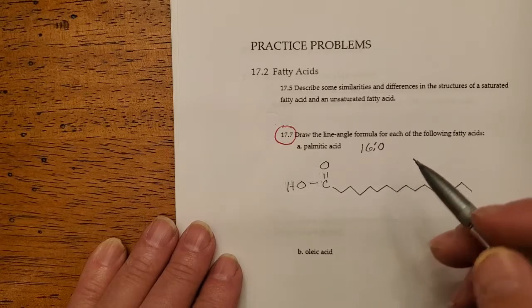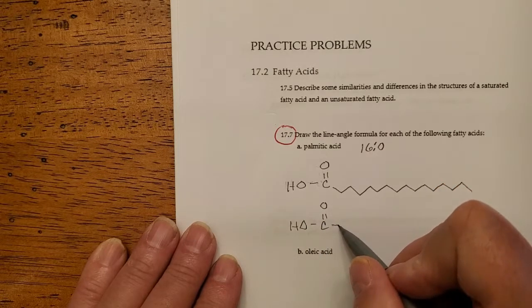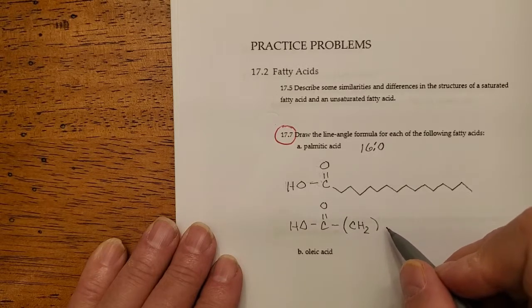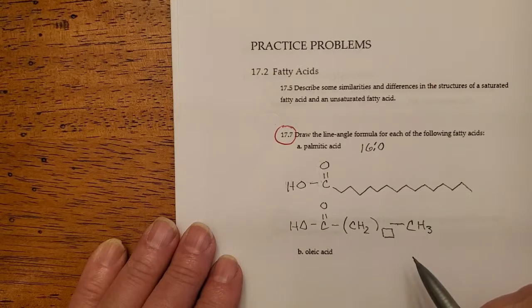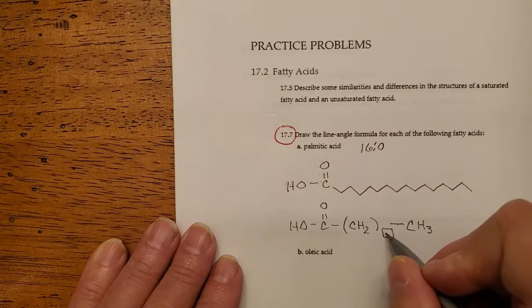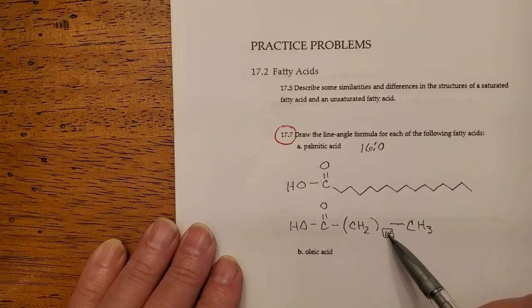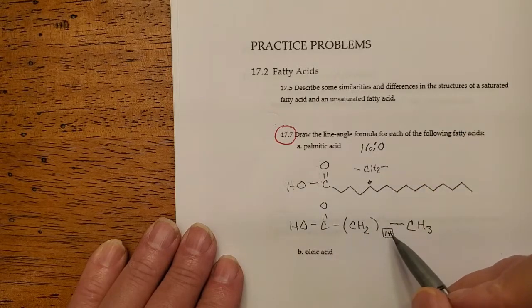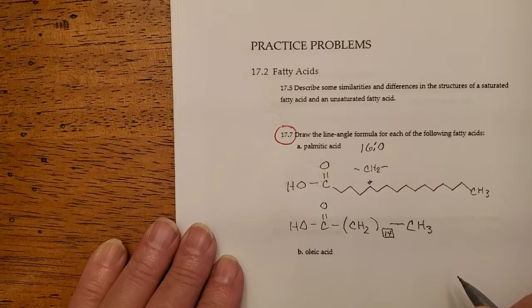Now we can draw it in a condensed version, which will be asked for. We write the carboxylate functional group, and we include the methylene units that are going to be repeated. That's going to get a number, and the terminal end CH3. So this is 16, that's 1, that's 2, so this is going to be 14. The carboxylate, the internal methylenes, of which there are 14, and then the terminal end is CH3. Okay, total of 16 carbons, 14, 15, 16.